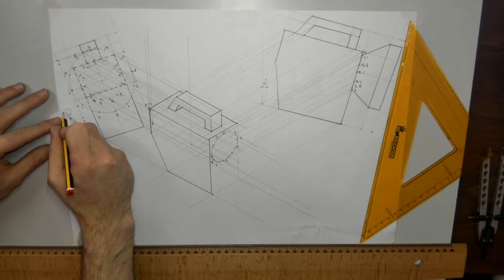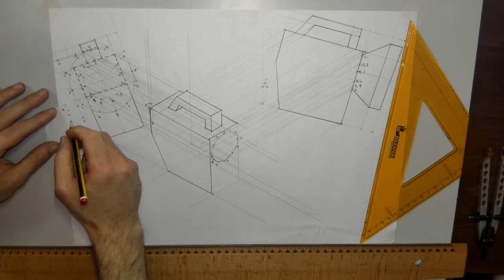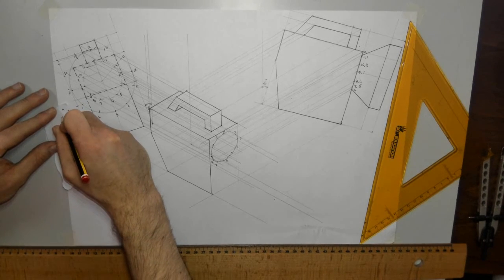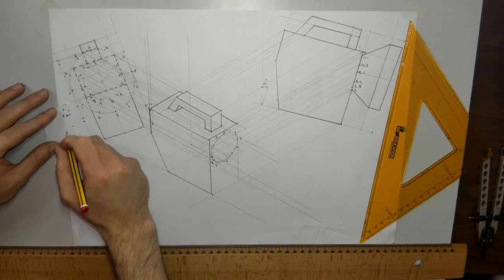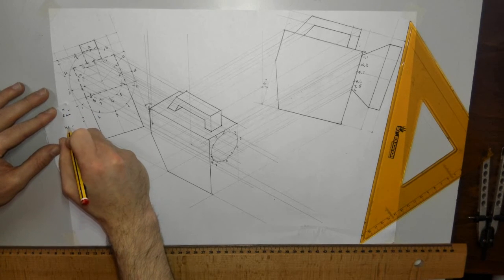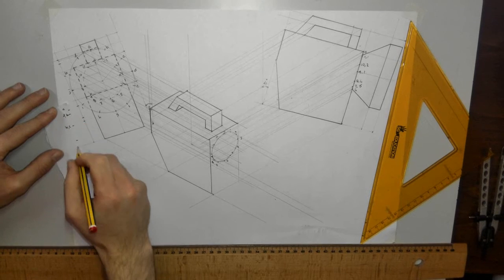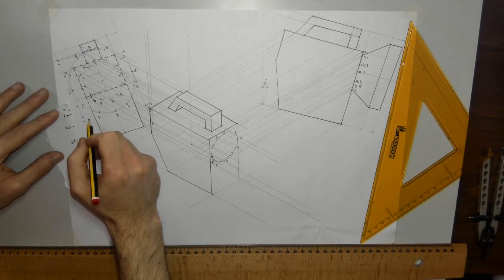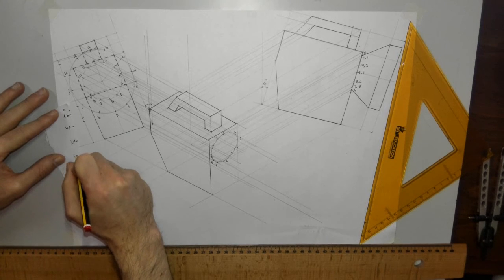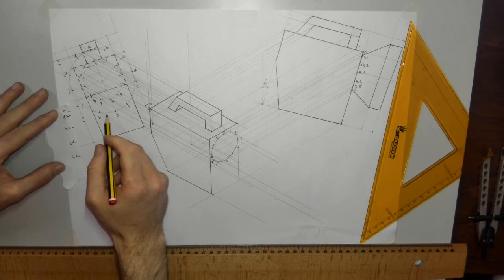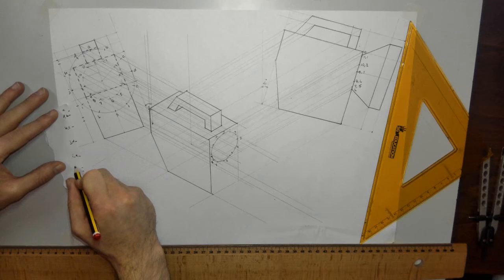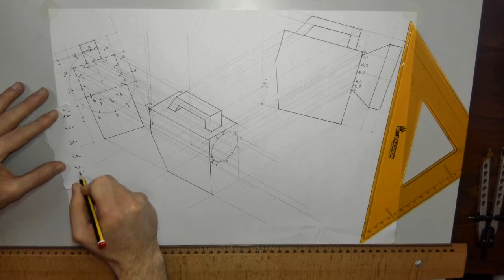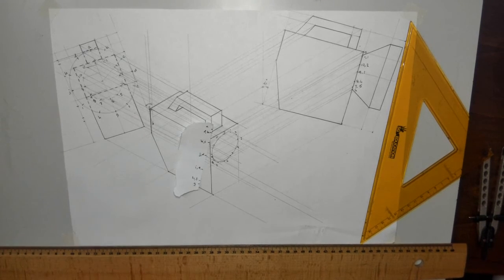And label them. So the top one is going to be A. I then have L and B, K and C, J and D, I and E, H and F, and then the bottom one is G. I'm going to apply those heights then to my elevation.